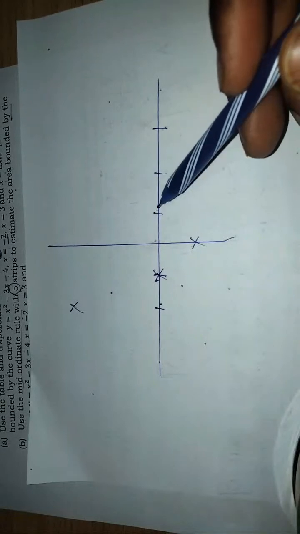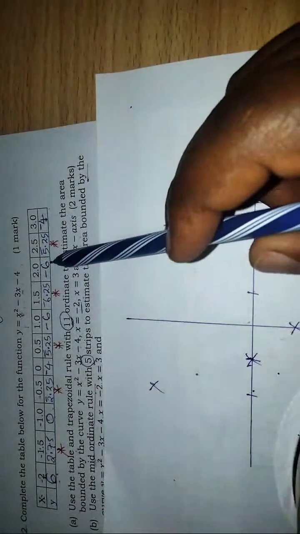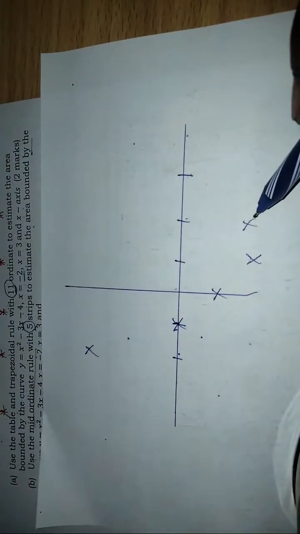Then I can have positive 1 and negative 6. I can have 2 and negative 6. Then I can have 3 with negative 4. Therefore, this is how the area is behaving now.